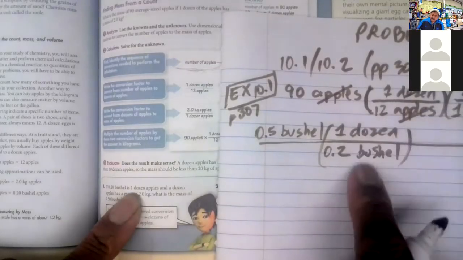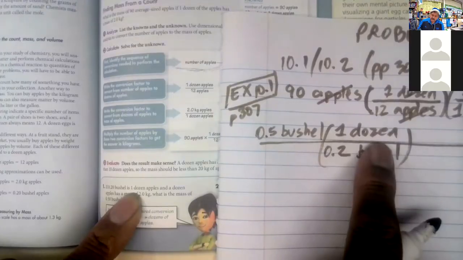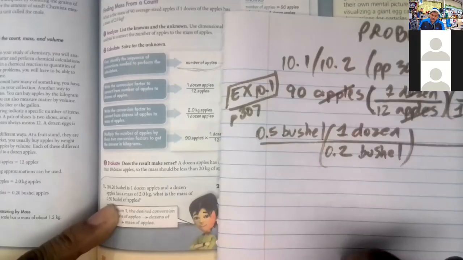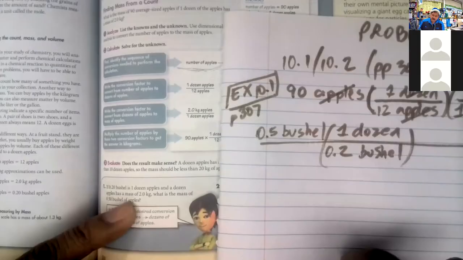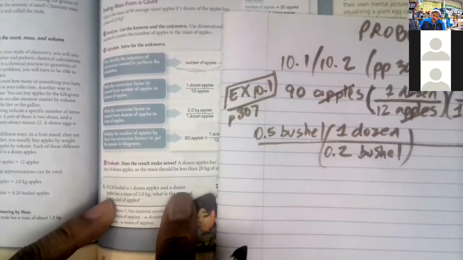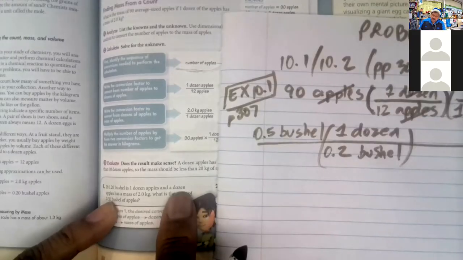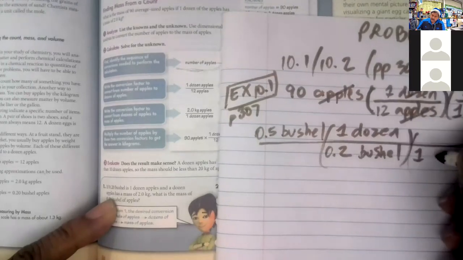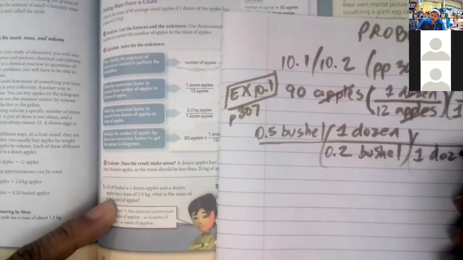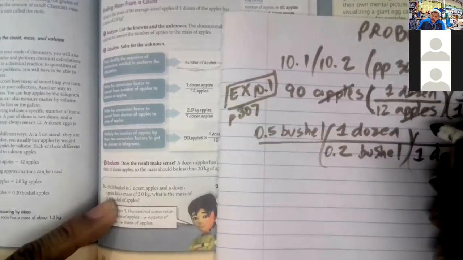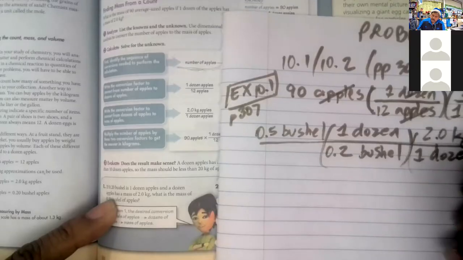So 1 dozen is 0.2 bushels. Well, I wasn't trying to get dozen. The question is, what is the mass of 0.5 bushels? So I have 0.5 bushels. I have 0.2 bushels equal to 1 dozen. The only other info that I have is a dozen apples has a mass of 2.0 kilograms. So a dozen apples, and this is going on the bottom so I can cancel the top. A dozen apples has a mass of 2.0 kilograms.